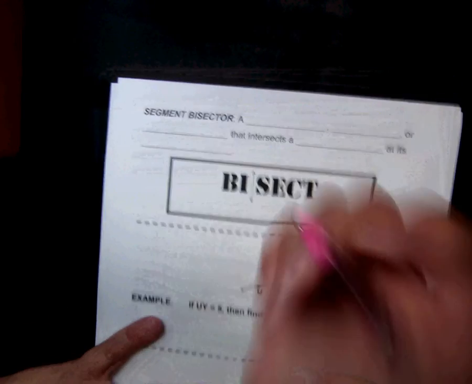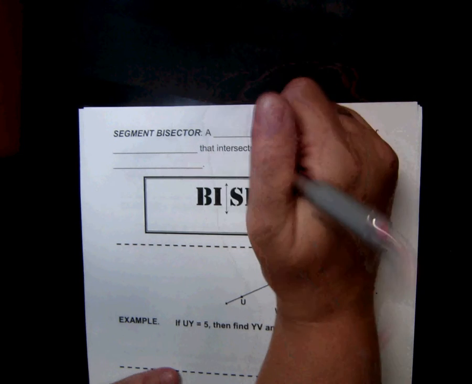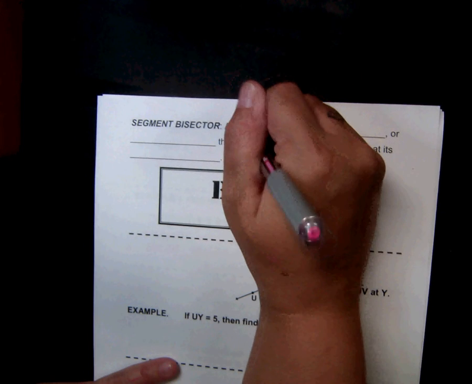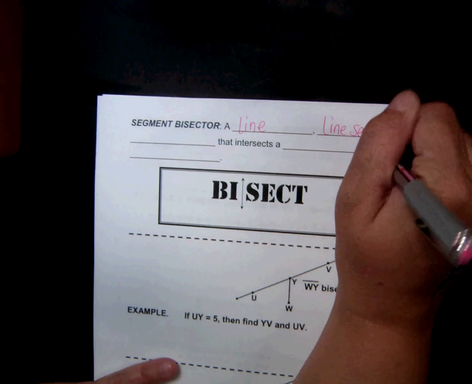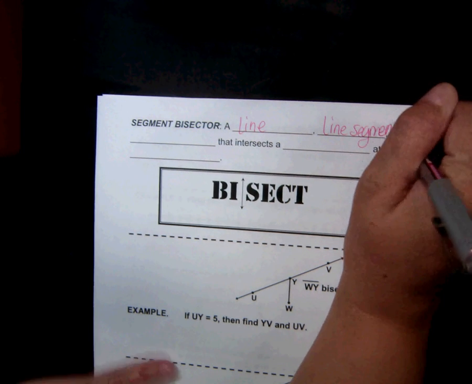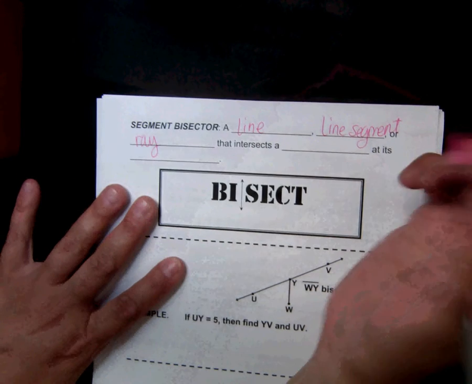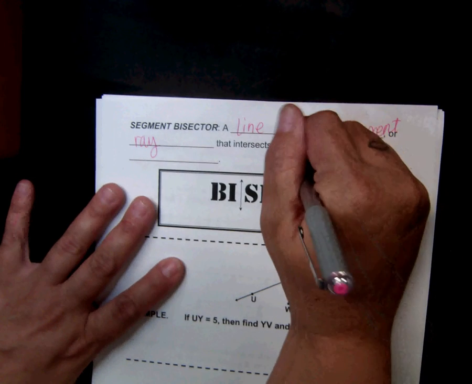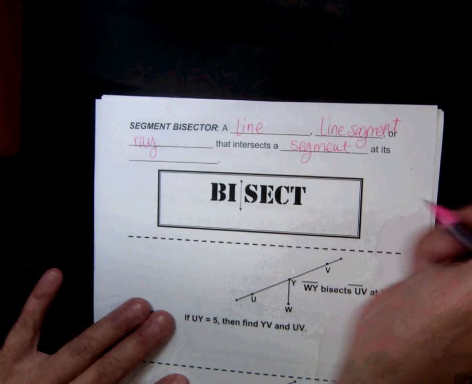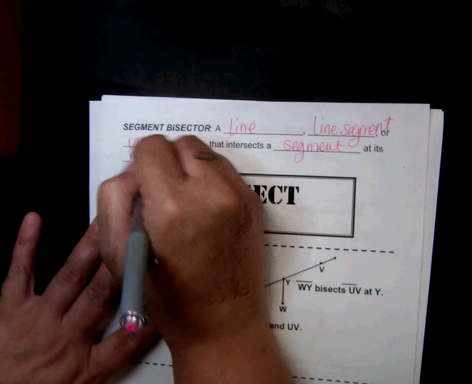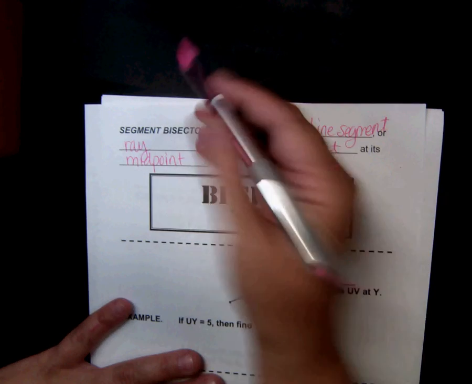Okay, segment bisector. Let's go through the definition first. A segment bisector is a line, segment, or a ray that intersects a segment at its midpoint. Okay, we're using this word bisector.